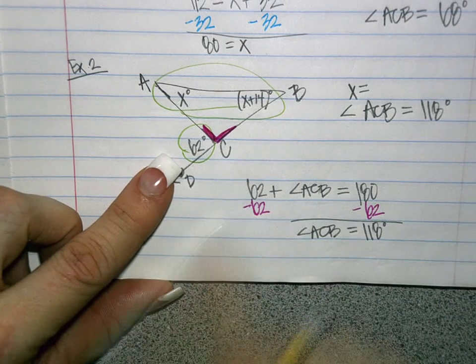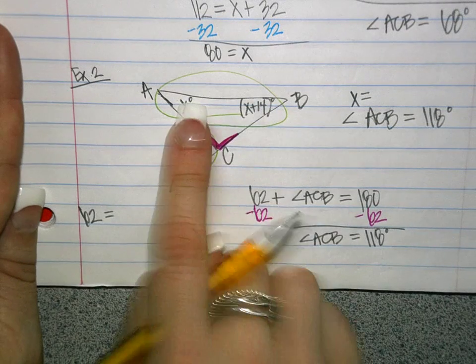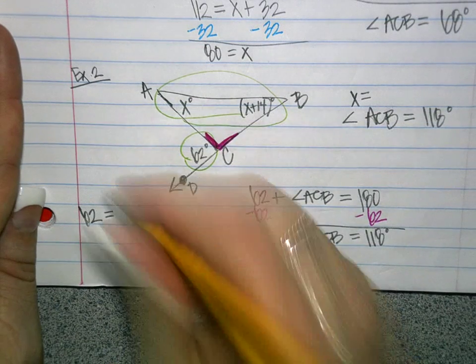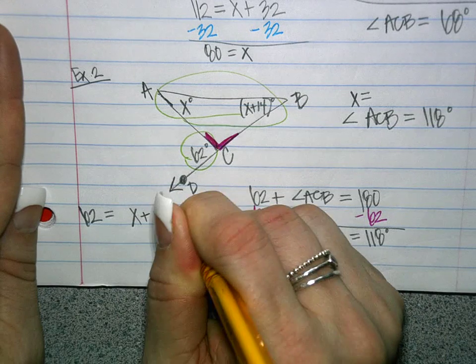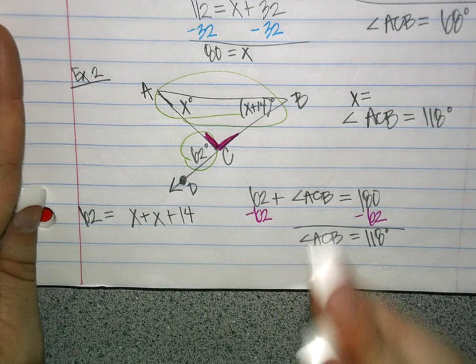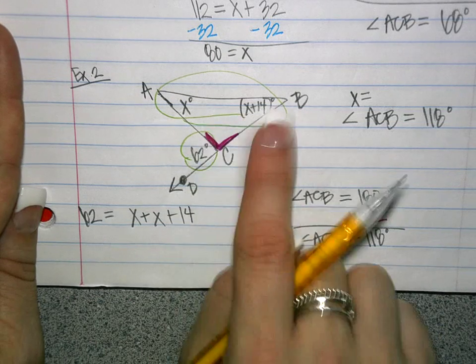So the one on the outside, 62, is equal to the opposite added together. So x plus 14, the addition of the ones across from it in the triangle.